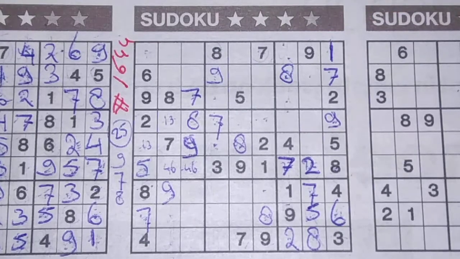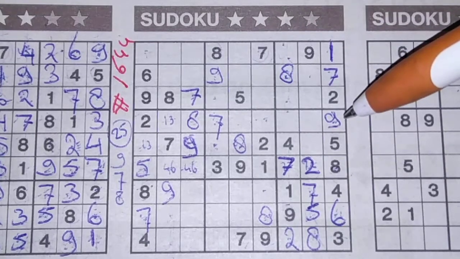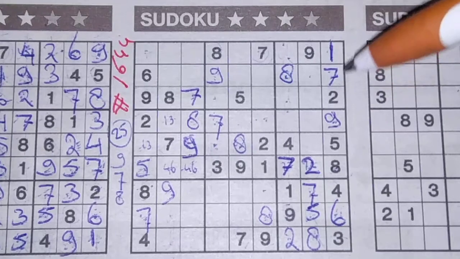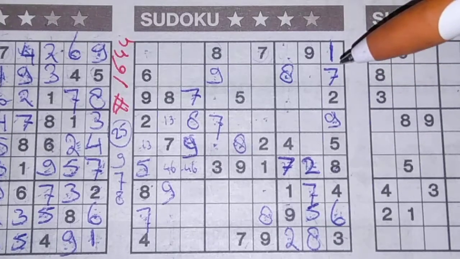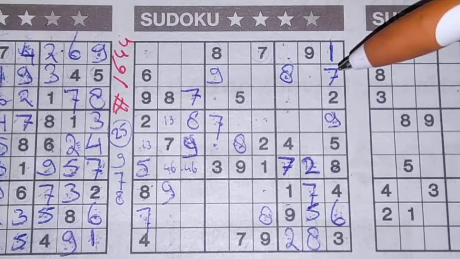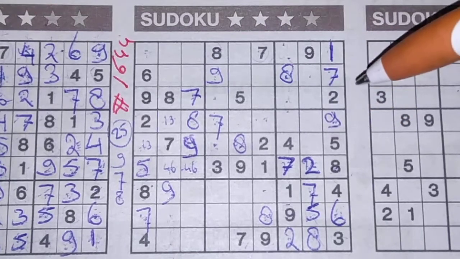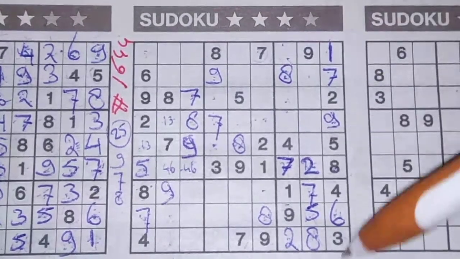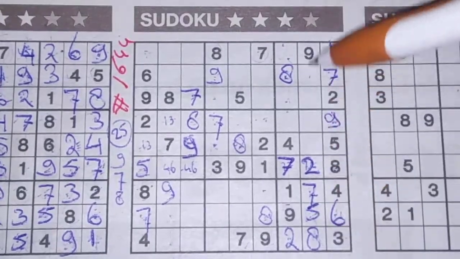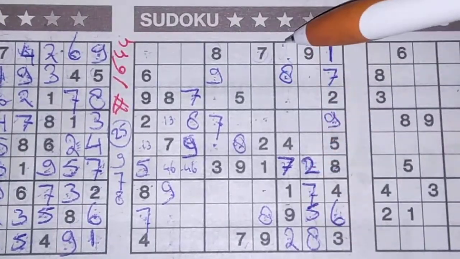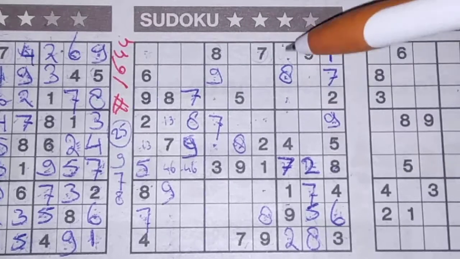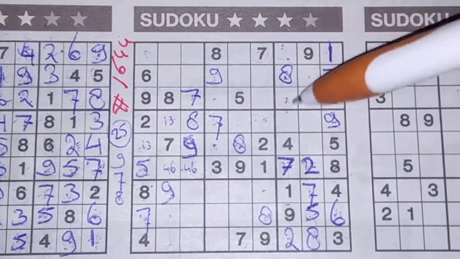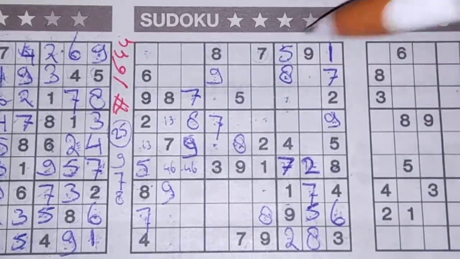Then 1, 3, 6. Alright. 5 in this column. 5 in the column next. So in that column, the only 2 places for the 5 should be here or there. We see here 5, no 5 there. 5 should be there.